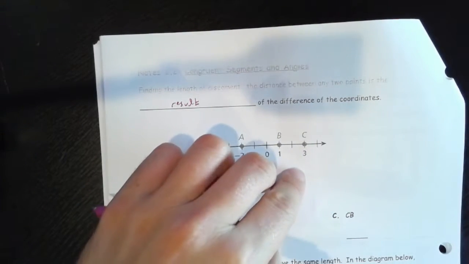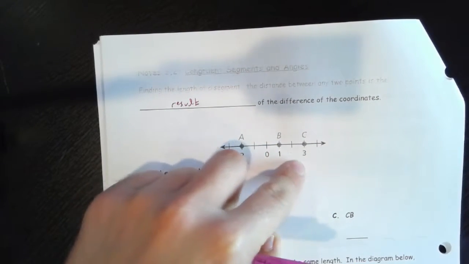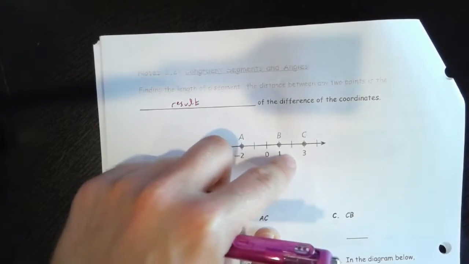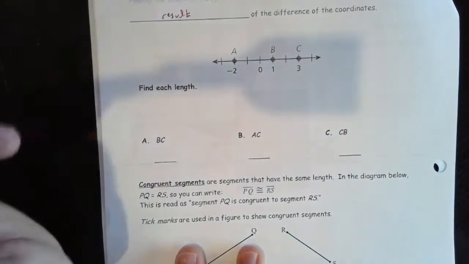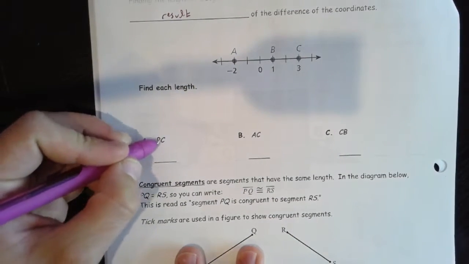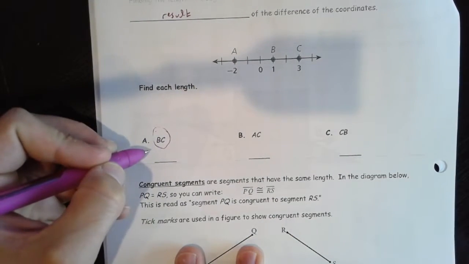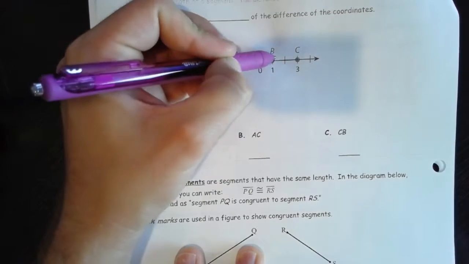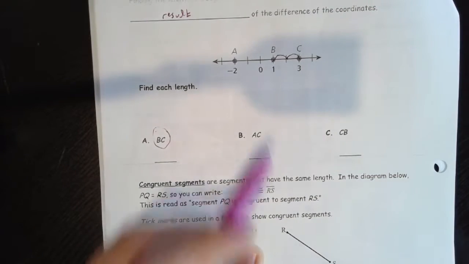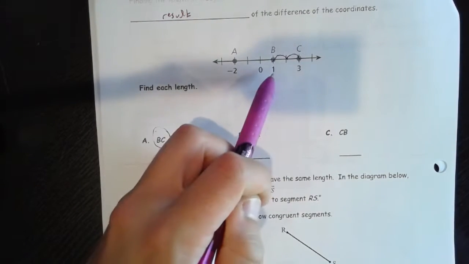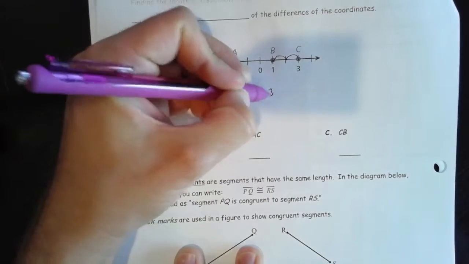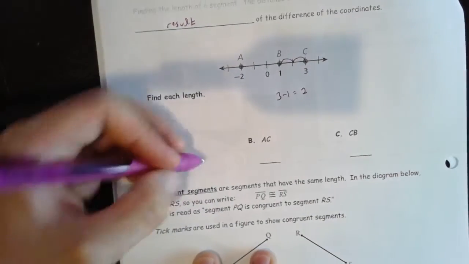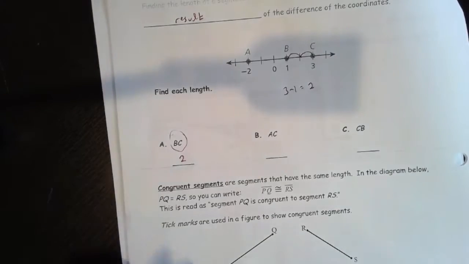So for example, if I look at the length of BC, the distance between point B and point C, here it's just 2 jumps. Or I could say C is at point 3, B is at point 1, and I can find the difference, 3 minus 1, and that will be the distance. So here my distance is 2.